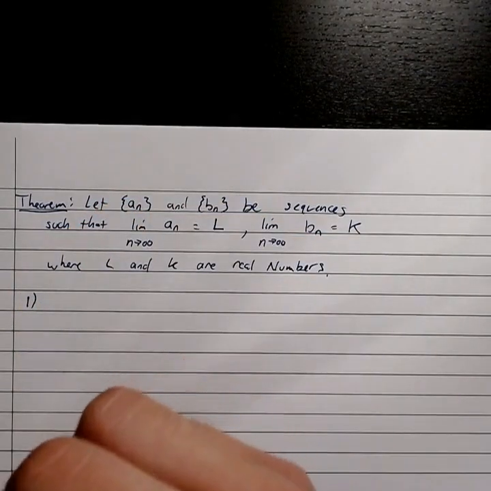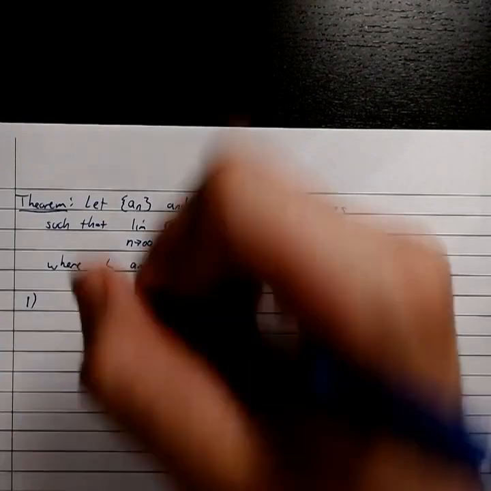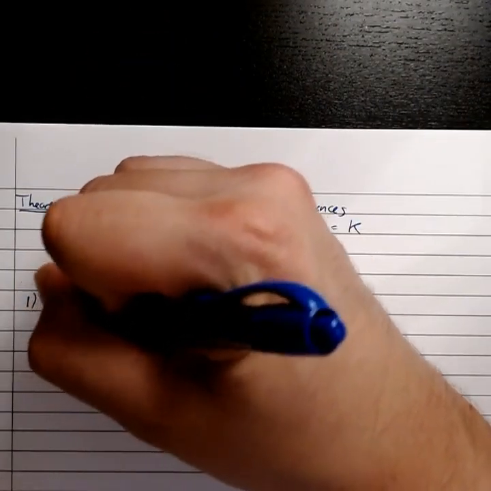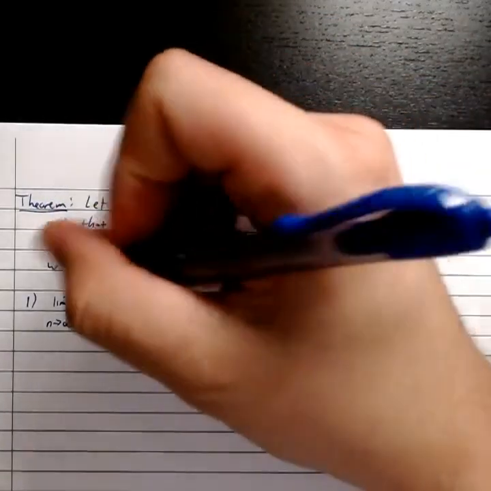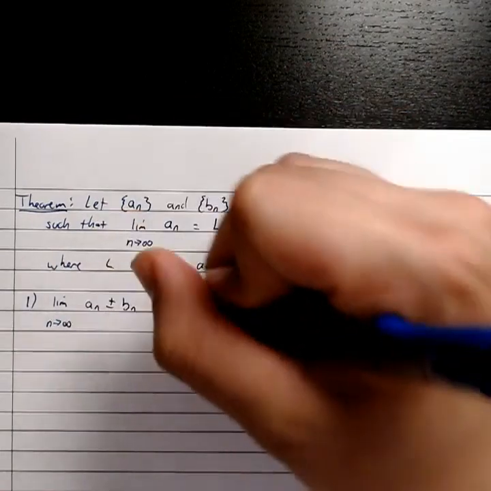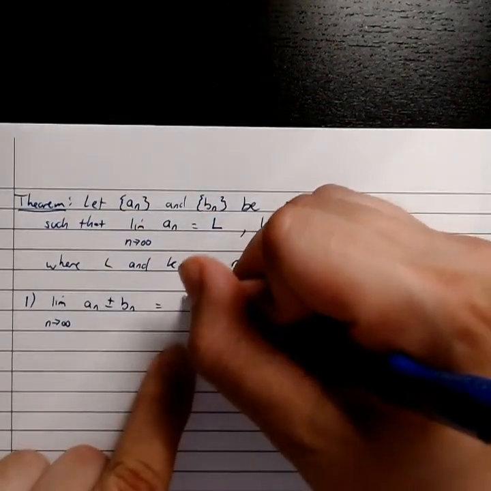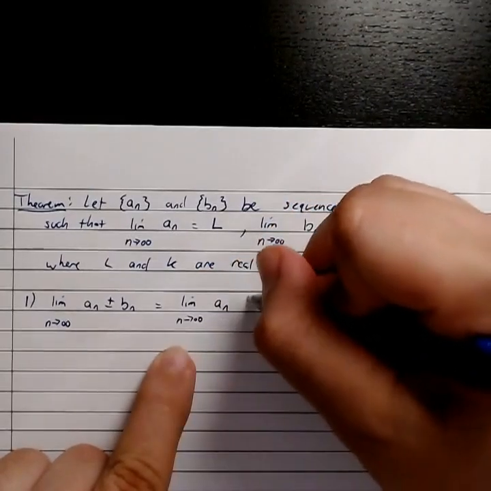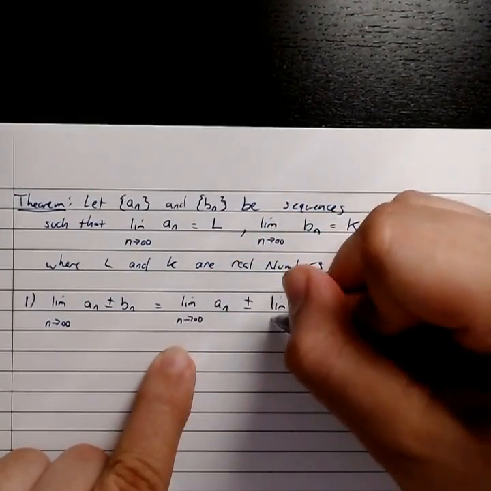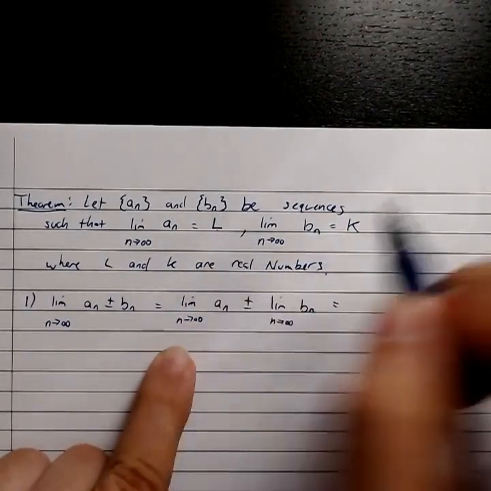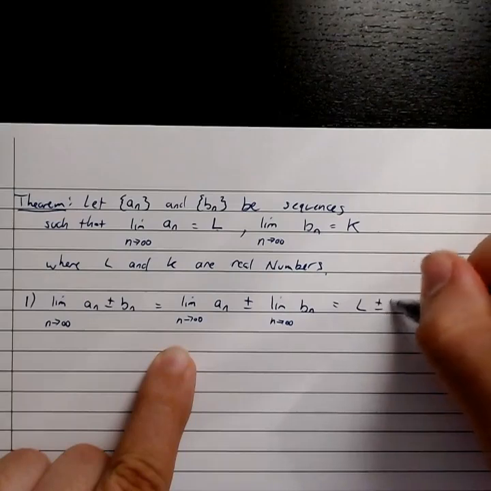Property number 1 says the limit of the sum is the same as the sum of the limits. So the limit as n approaches infinity of a sub n plus or minus b sub n is going to equal the limit as n approaches infinity of a sub n plus or minus the limit as n approaches infinity of b sub n, or in other words, just L plus or minus k.